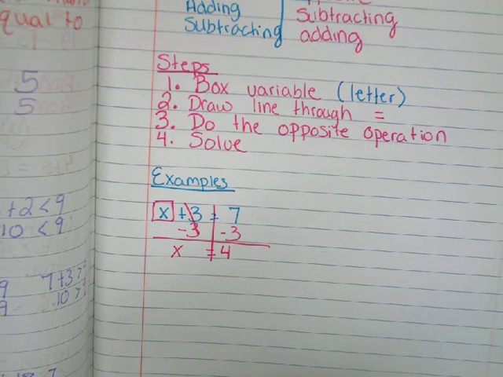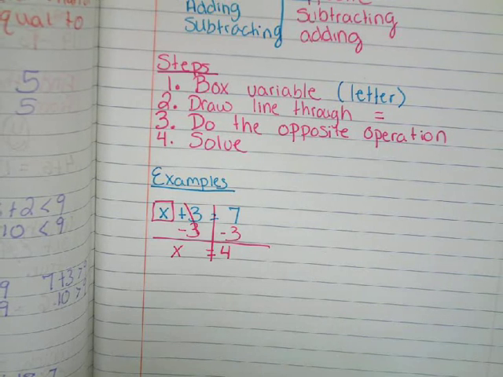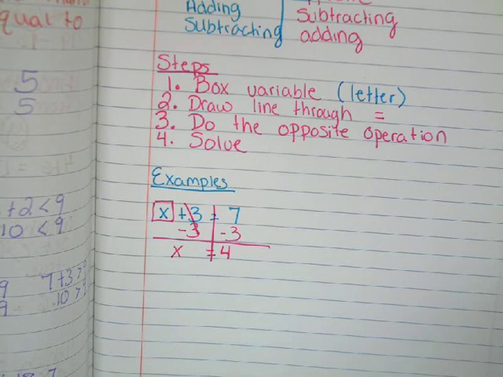So the question I always have is, do we have to show all these steps? Yes. Because next year in 7th grade and then in 8th grade you get into much harder equations. So it's easier to show your work because I require my 8th graders to show all their work as well. Terrence?